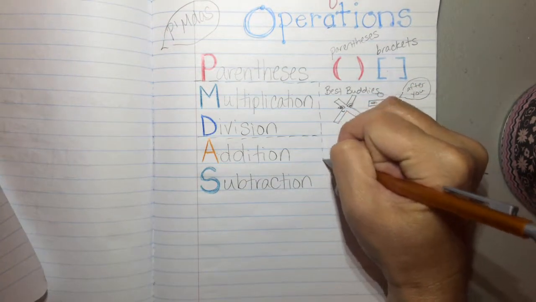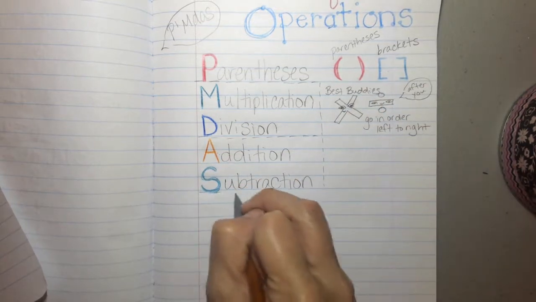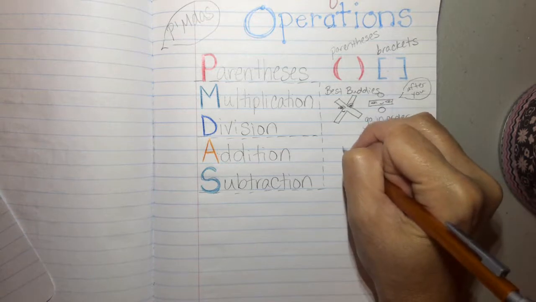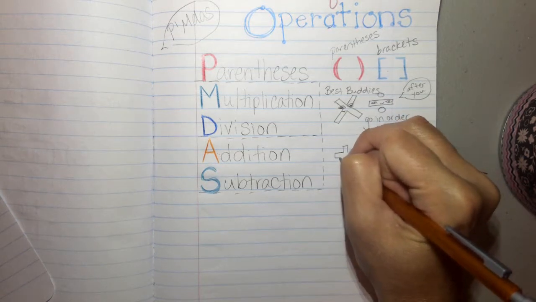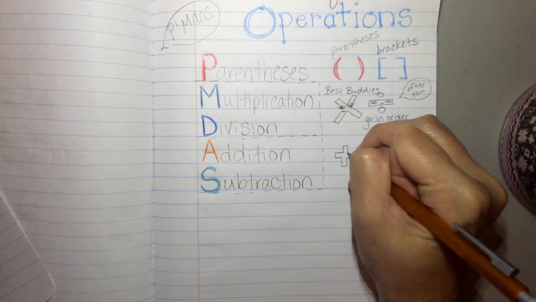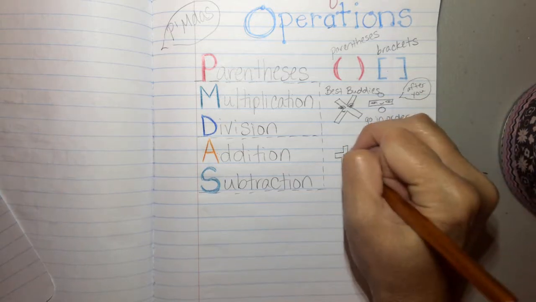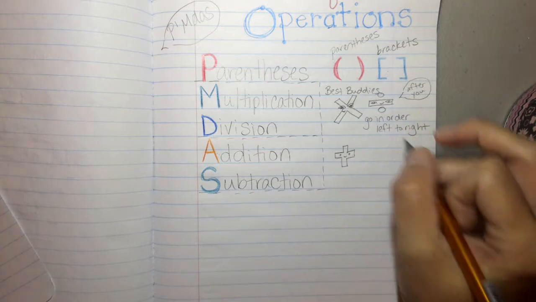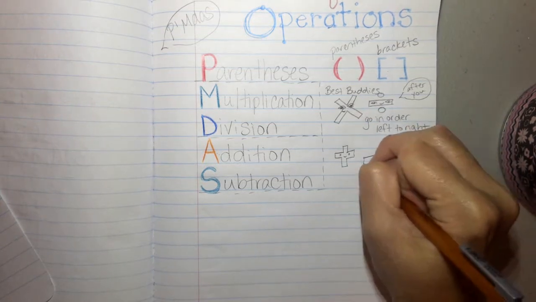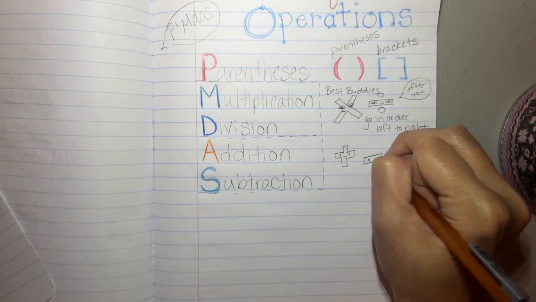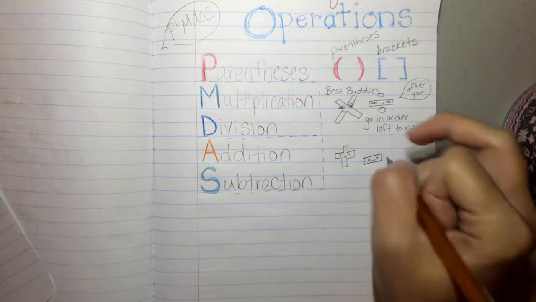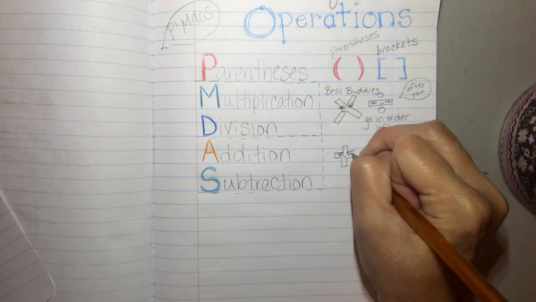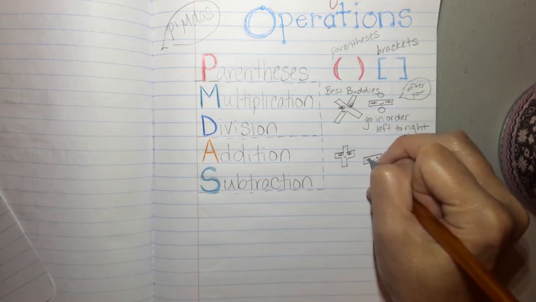Addition and subtraction are the same way. Again, I'm going to give you a personified addition sign, and then a minus sign, and we'll give them the cool looking eyes like multiplication and division had.